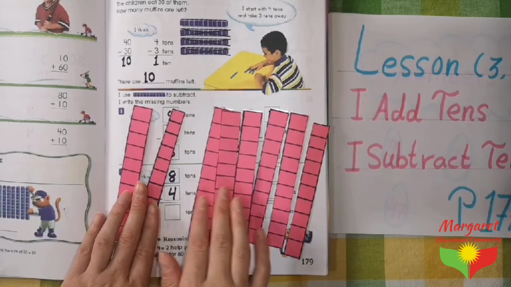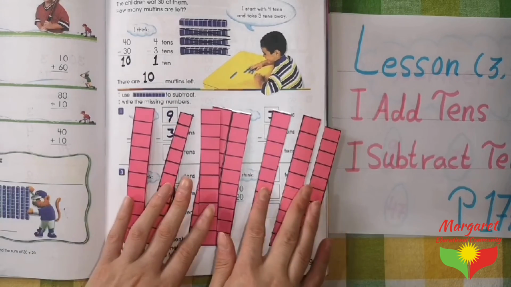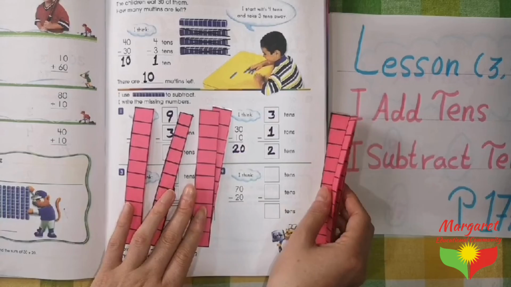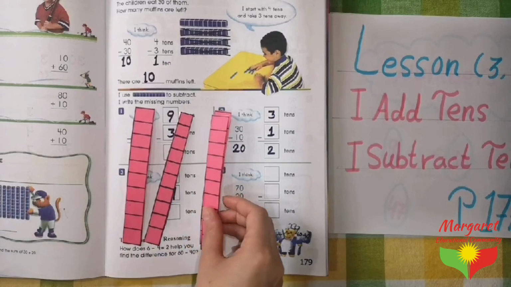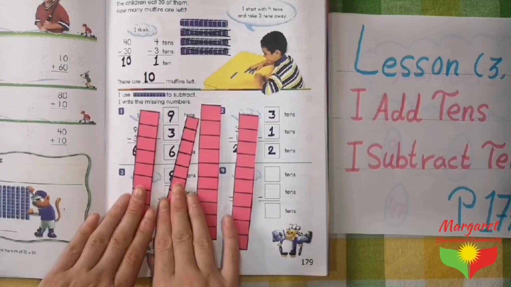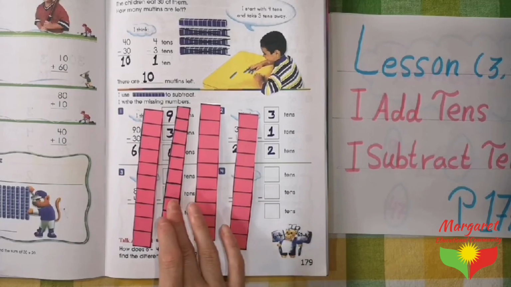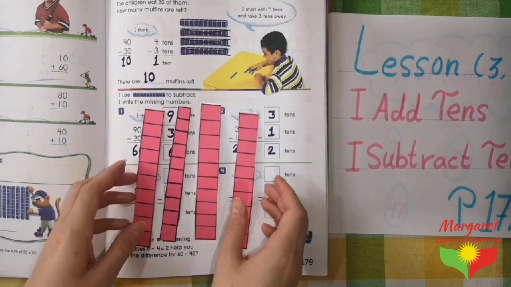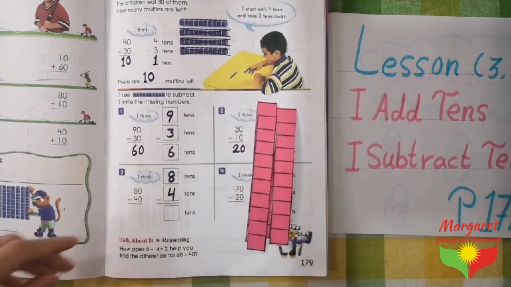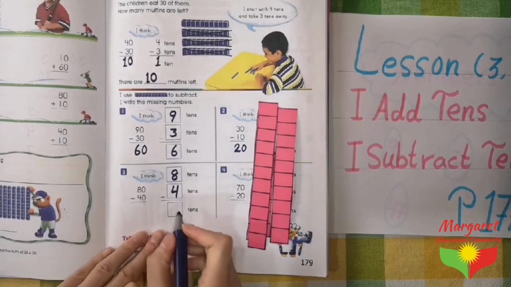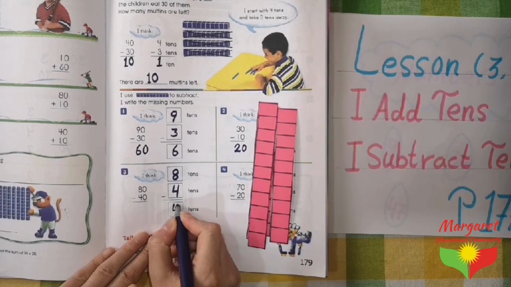If we take away 4 tens, 1, 2, 3, 4. So how many tens place are left, honey students? Can you tell me? 1, 2, 3, 4. So 4 tens are left. So we write 4 in this square.